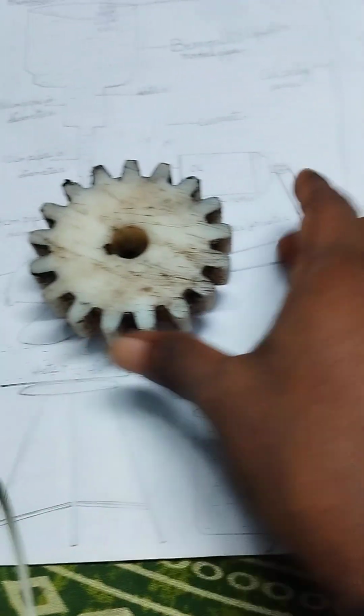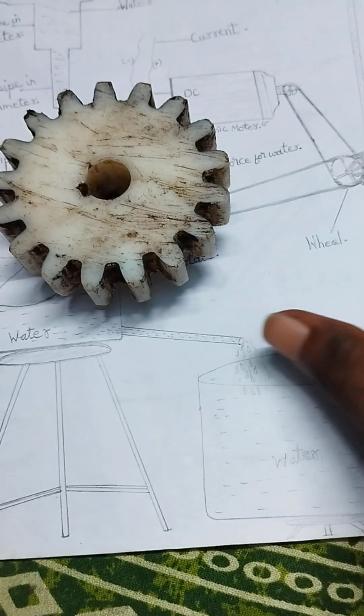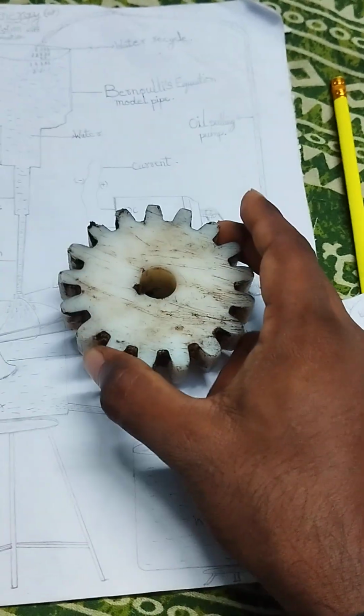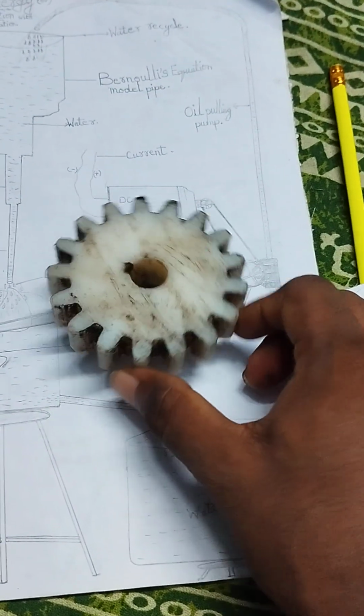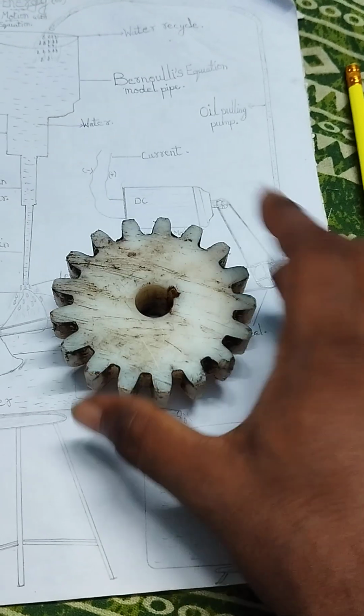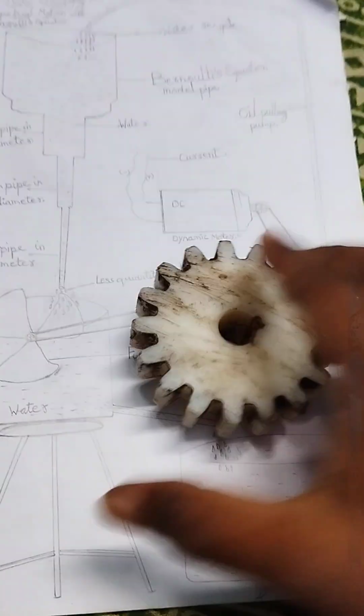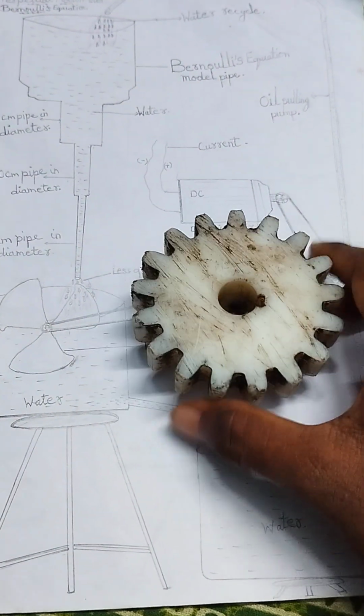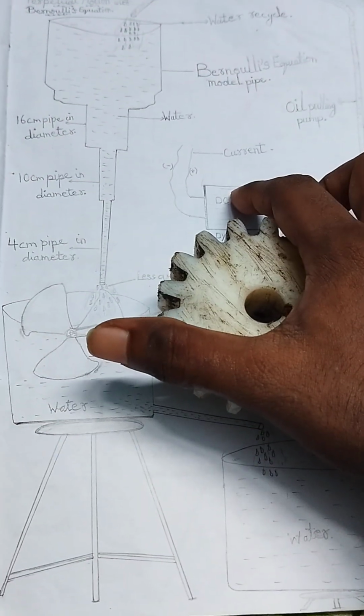Why I'm saying this is, with this you can easily keep it for an oil pulling pump. When you keep it, now this will rotate faster, even faster, right? And with that, what you have to do is make one connection to the DC motor which is there.